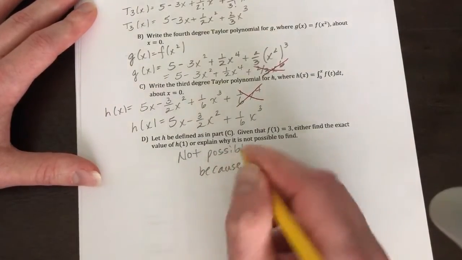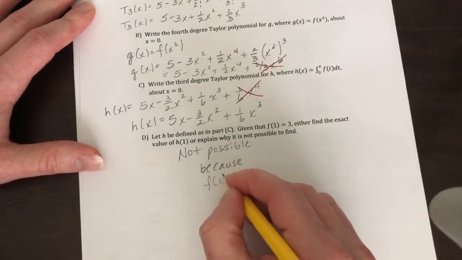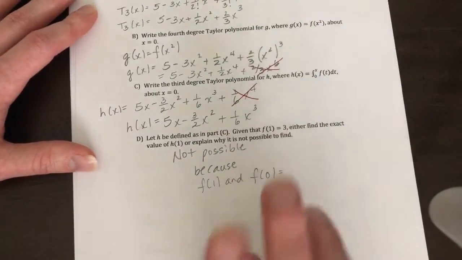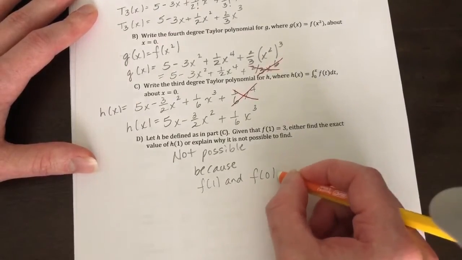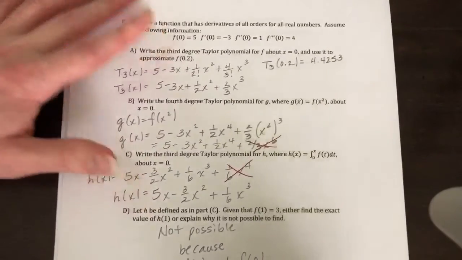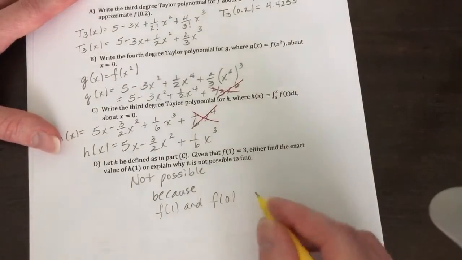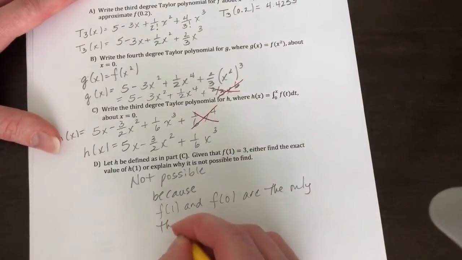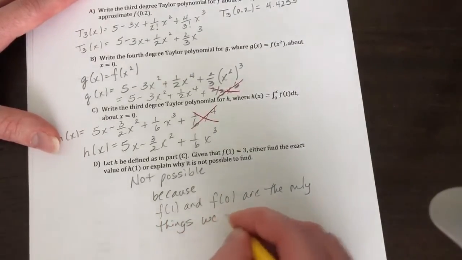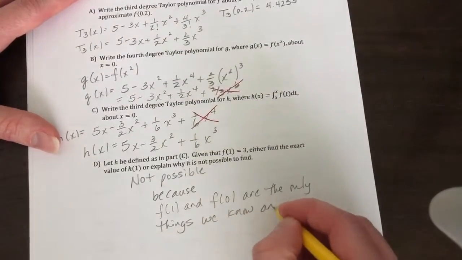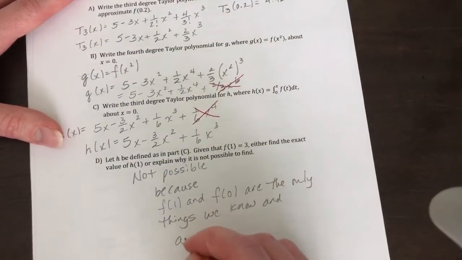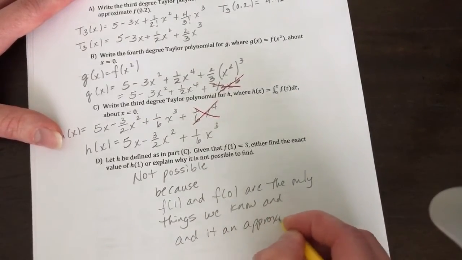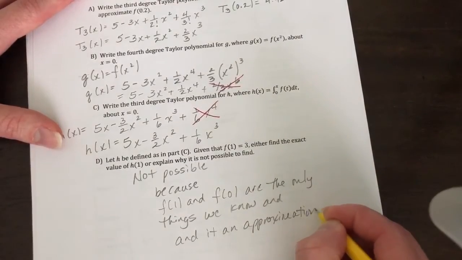It's not possible because f of 1 and f of 0 are the only things we know, because we know f of 0 from up here, and f of 1 is equal to 3. And it is an approximation. I really don't like this last part of this question.